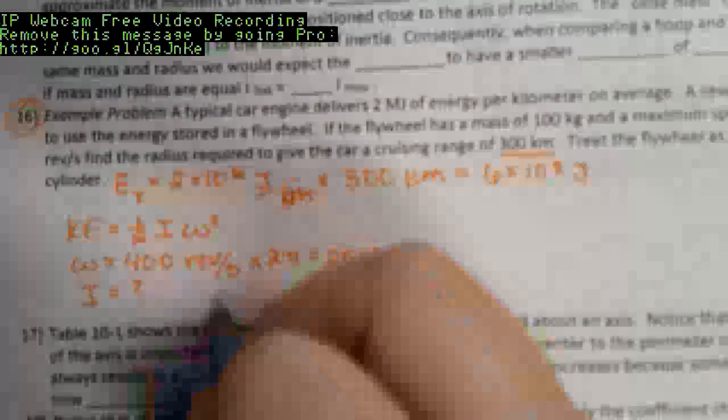All right, great. So we have omega, but we need I. I equals question mark. It says to treat the flywheel as a uniform cylinder. So I for a cylinder is one of the ones you should probably know, although I think the AP would even give you that, but it's one of the easy ones. Remember that a point mass or a hoop is going to just be I equals mr squared. For a uniform disc or cylinder, I is going to be 1/2 mr squared.